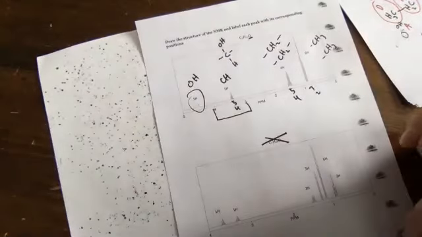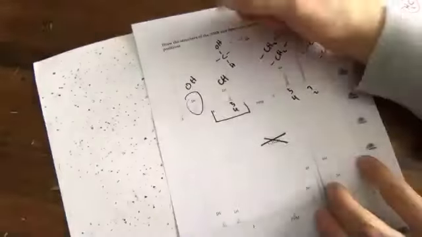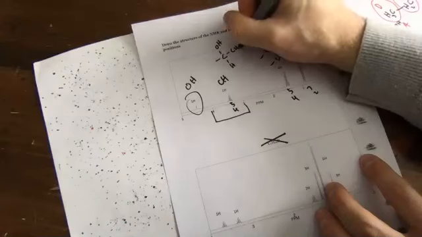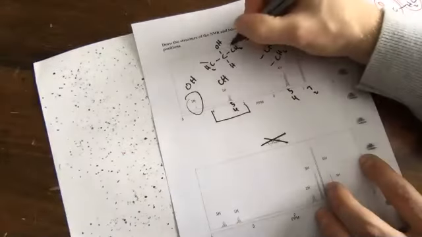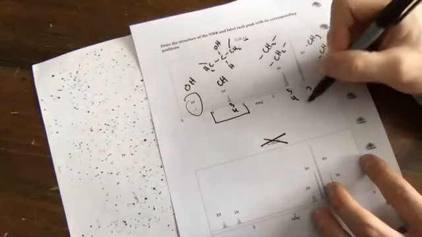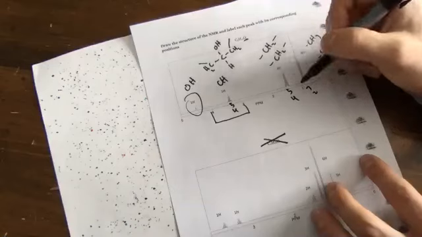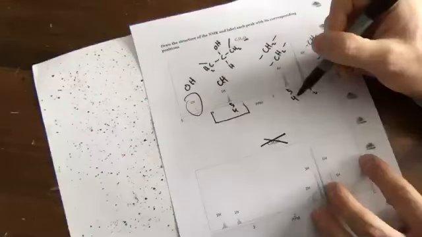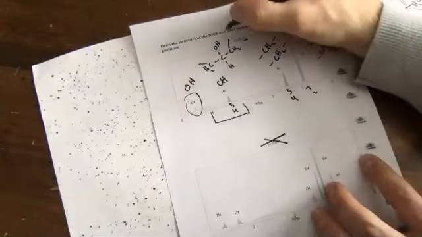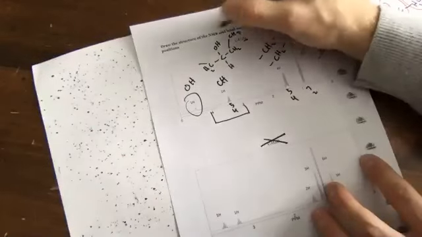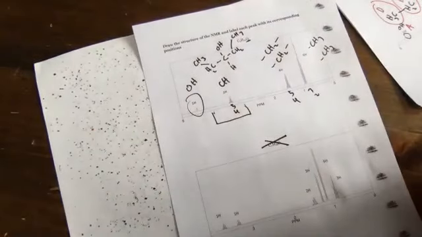It should have 4 neighboring H's. So that would be CH2, CH2. Our CH2 should have 3 neighbors if it's the symmetrical 4H, which is the only option. So it needs to have 4 neighbors. It currently has 1, so it would need a CH3 on either side to get here.